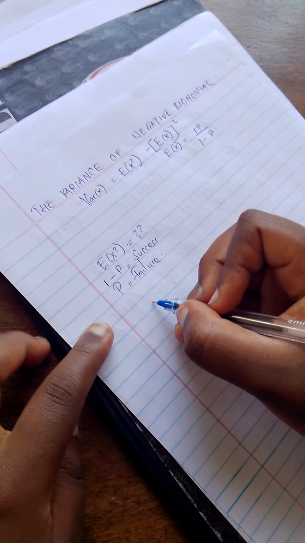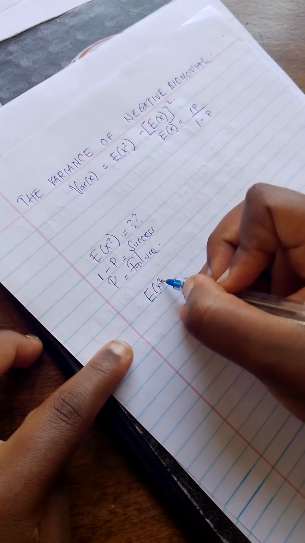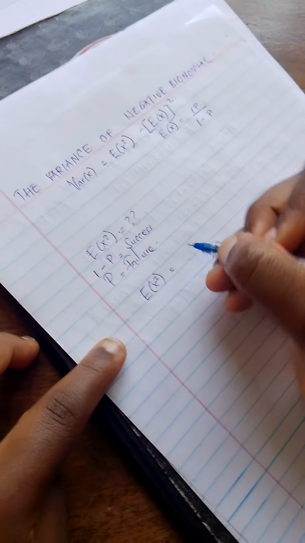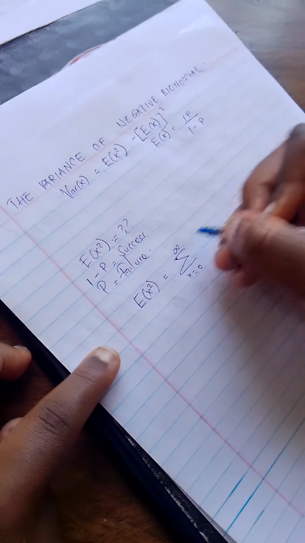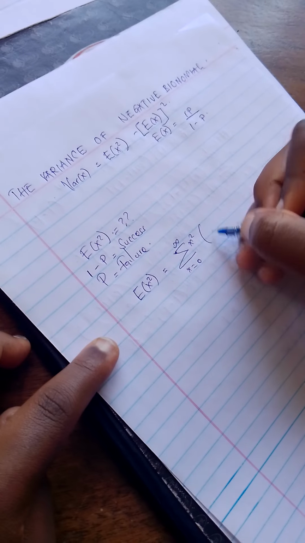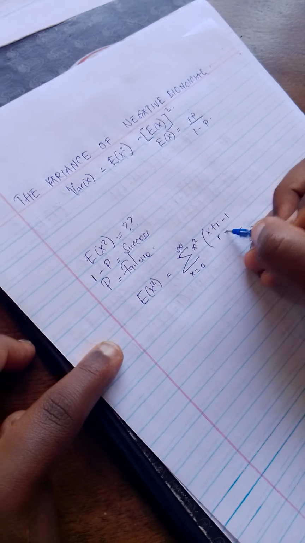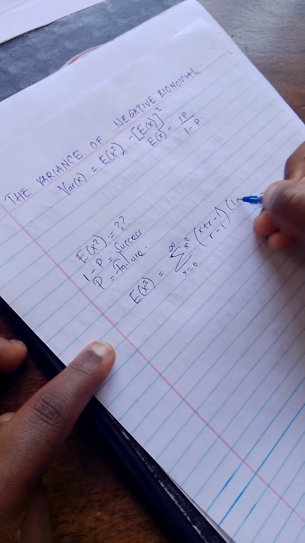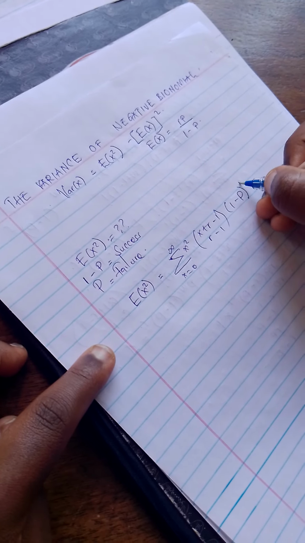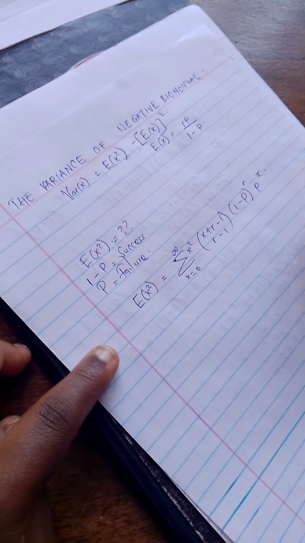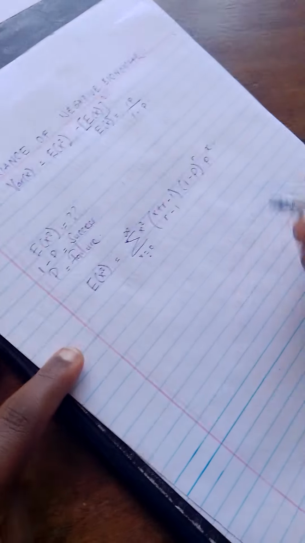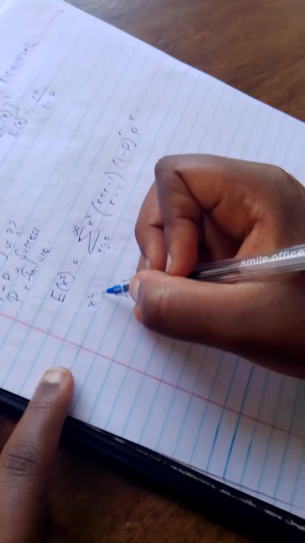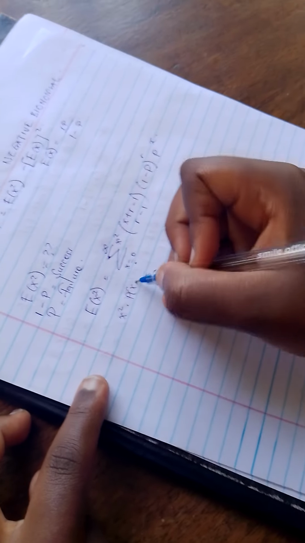So we shall say this will be the sum from x equal to 0. Here we have x squared, (x + r - 1 choose r - 1), then here we have (1 - p)^r and p^x. But we don't need 0 in our variance because we are getting the number of trials. So you get x squared multiplied by p of x.